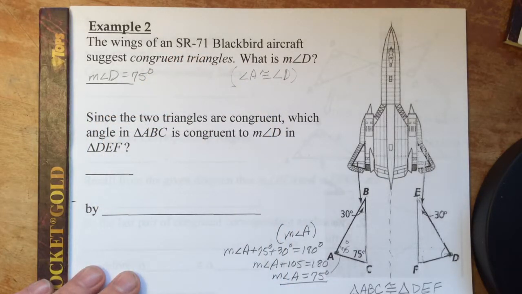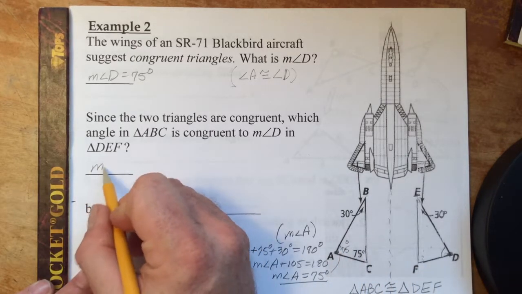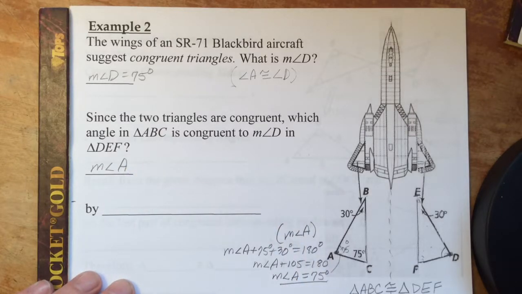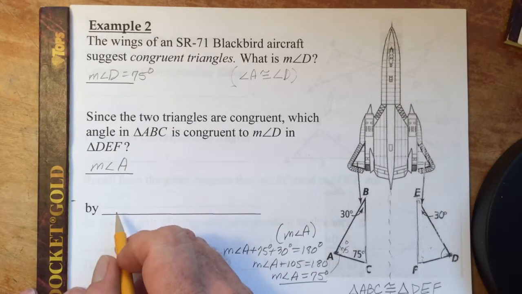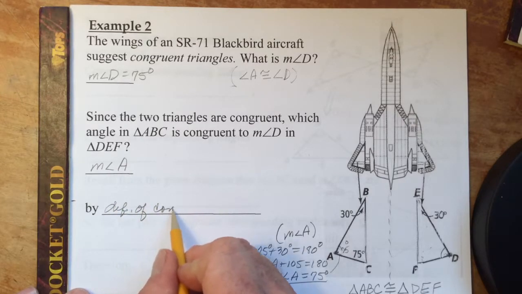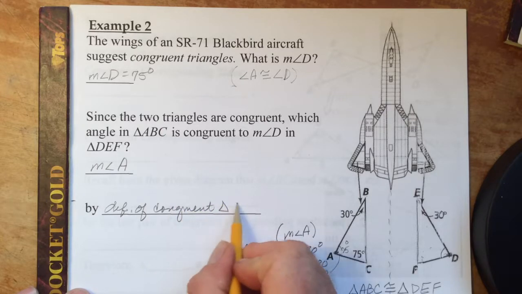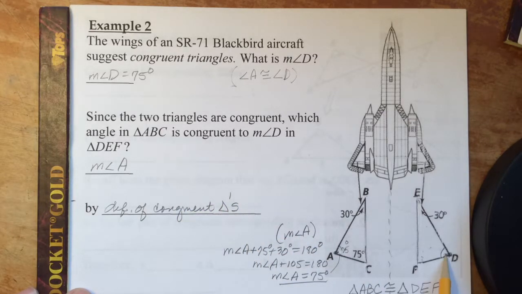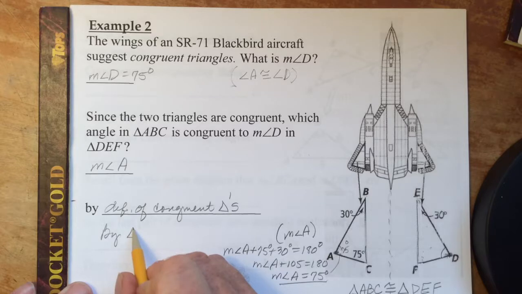Since the two triangles are congruent, which angle in triangle ABC is congruent to the measure of angle D in triangle DEF? We just stated that D and A both correspond to each other, and since the two triangles are congruent, these two angles are congruent. So the measure of angle A. And this was by the definition of congruent triangles. We were able to find the measure of angle D, though, using the measure of angle A by the triangle angle sum theorem.